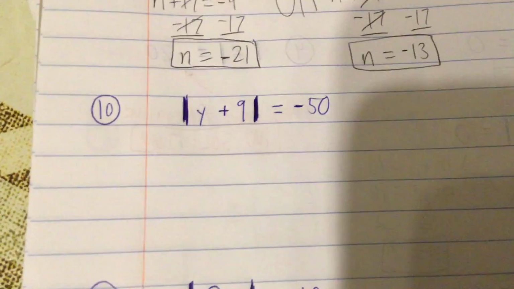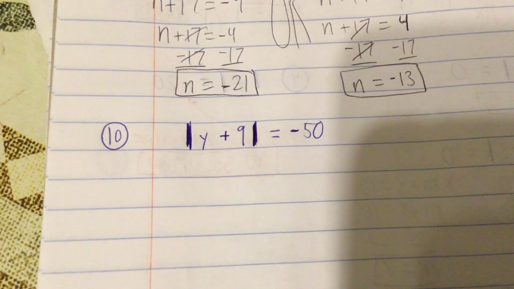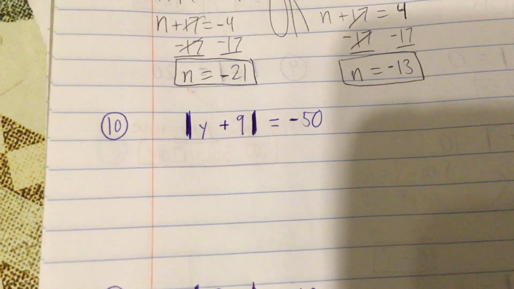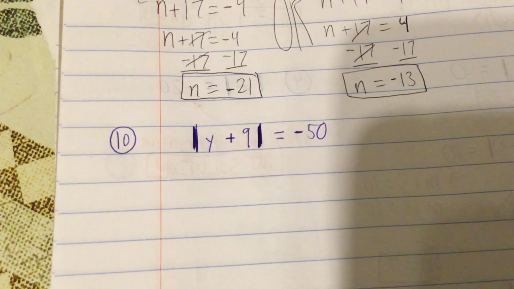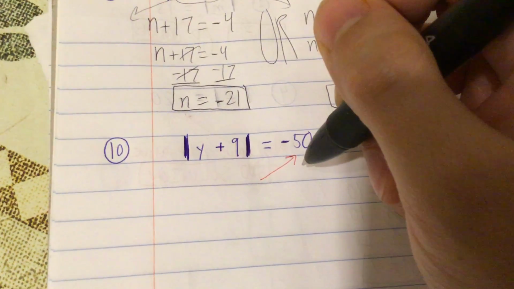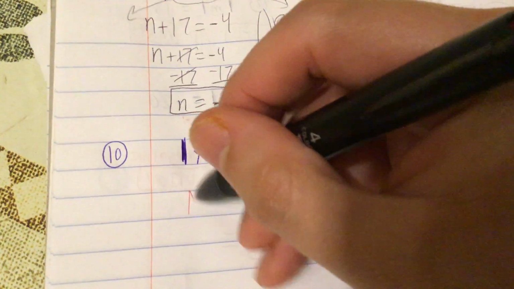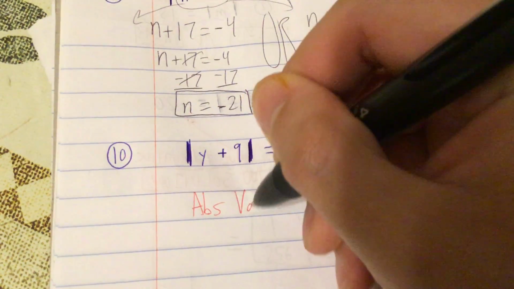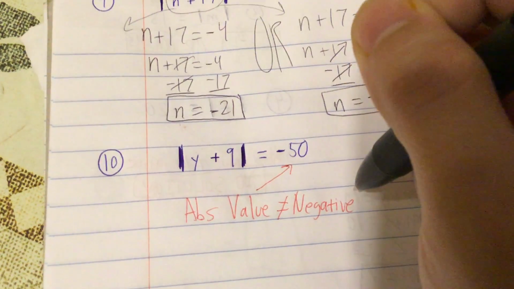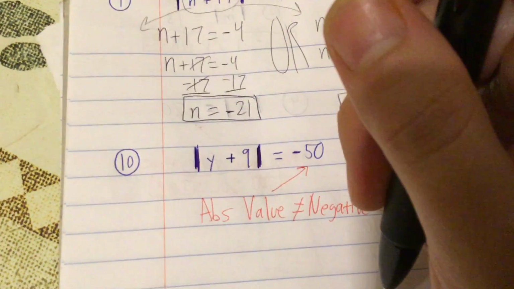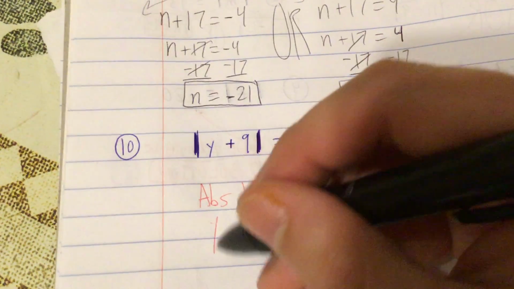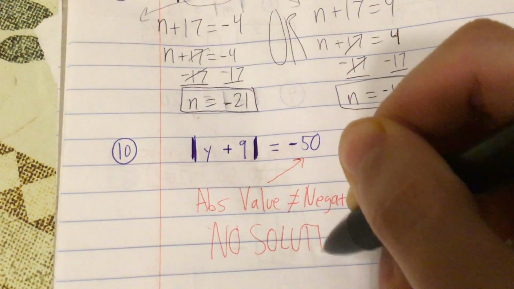Okay. Number 10. The absolute value of y plus 9 is equal to negative 50. Is this problem solvable? Well, the output is negative and the bars are isolated, so I'm not happy because the Fitbit is telling me to get negative 50 steps. I don't know how to do that. The absolute value can never equal a negative number. The inside can be negative, no problem. That means I'm going backwards. But as for the absolute value equaling a negative number, that means I'm going a negative distance, and that just does not happen. No solution.